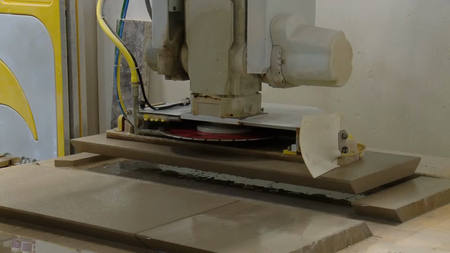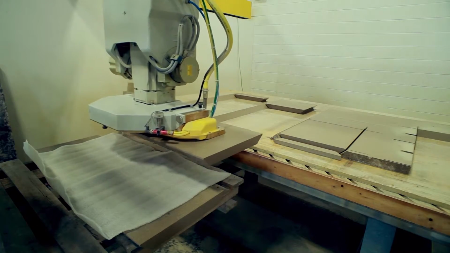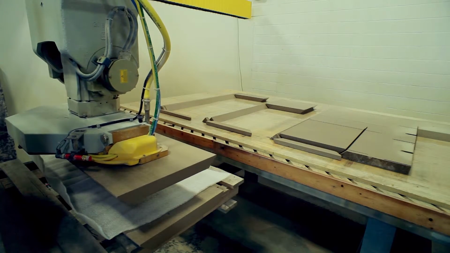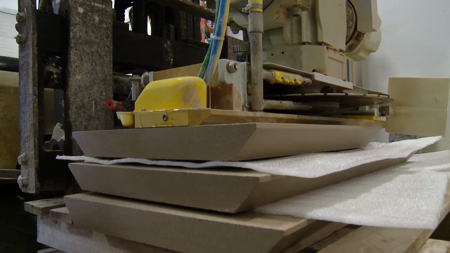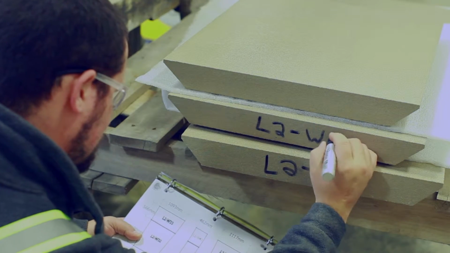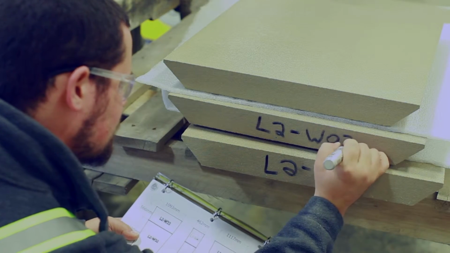The vacuum system on the face of the saw is used to move the finished product without any manual lifting, increasing productivity. Processed stone panels are labeled and carefully racked on a sturdy frame for safe handling and for transport to the job site.